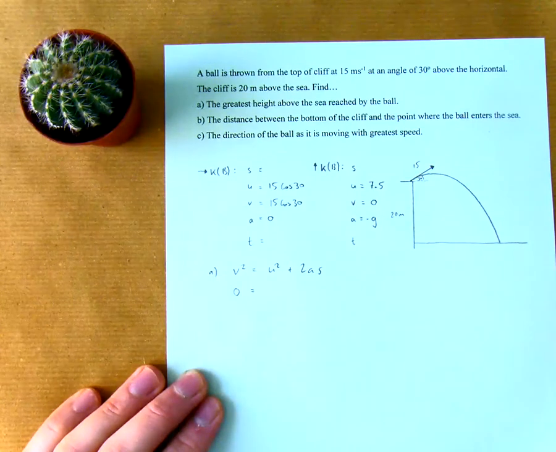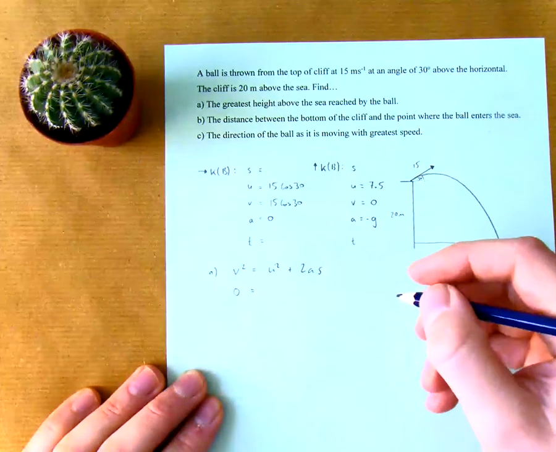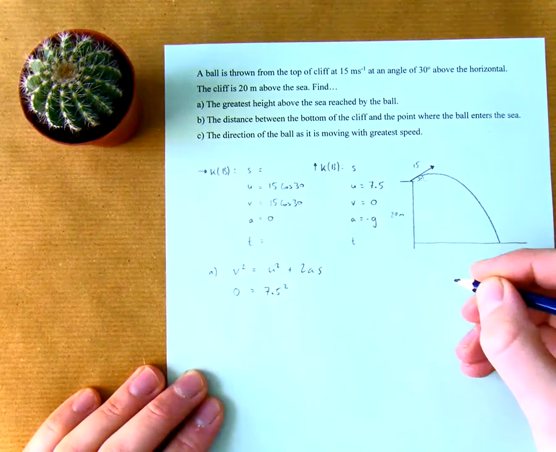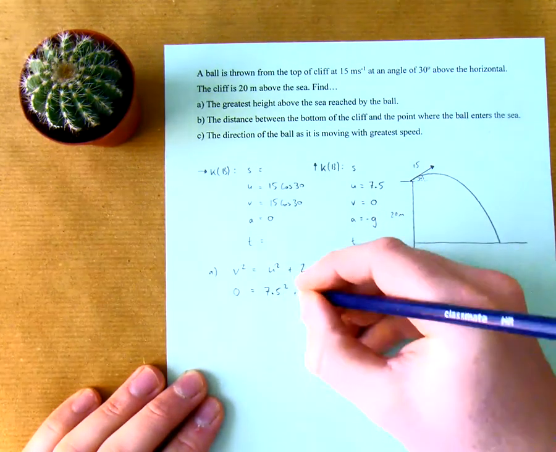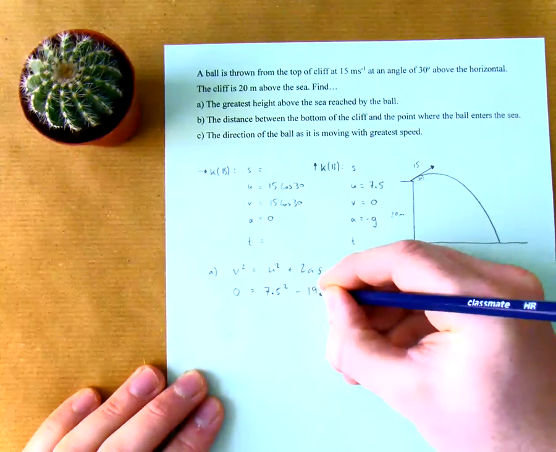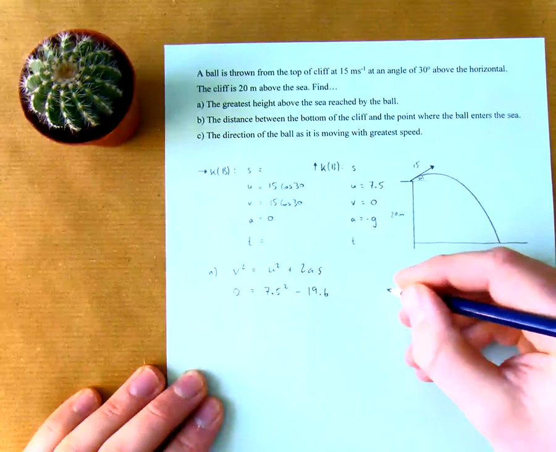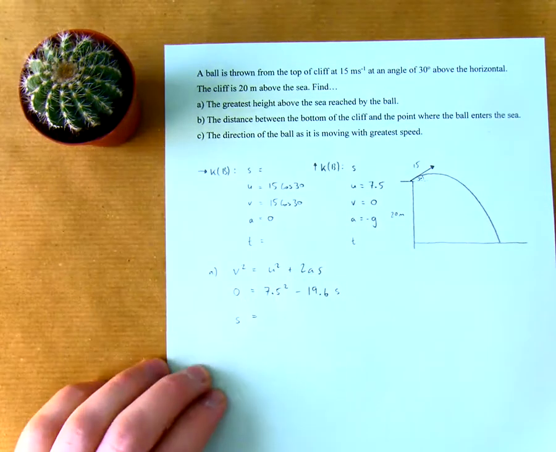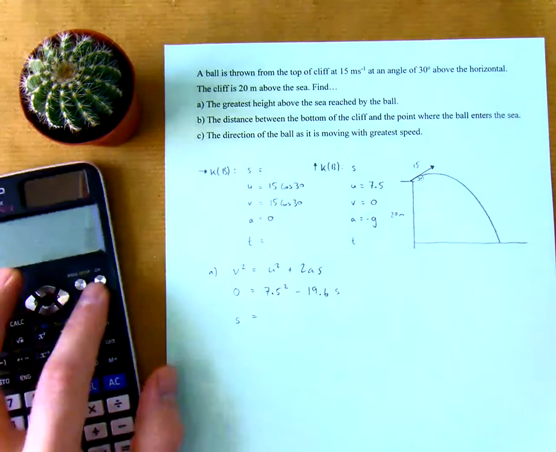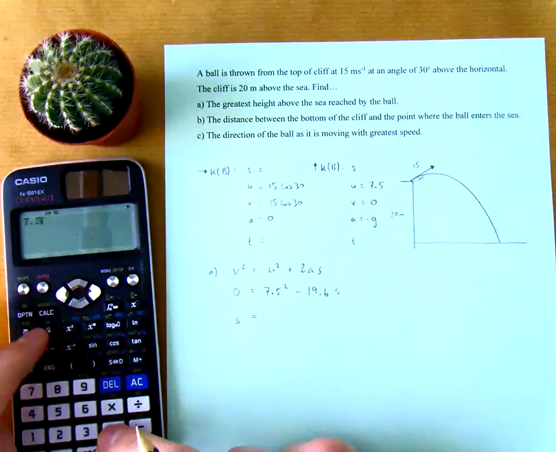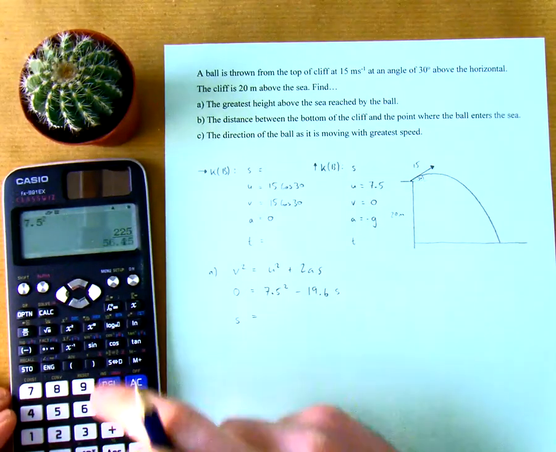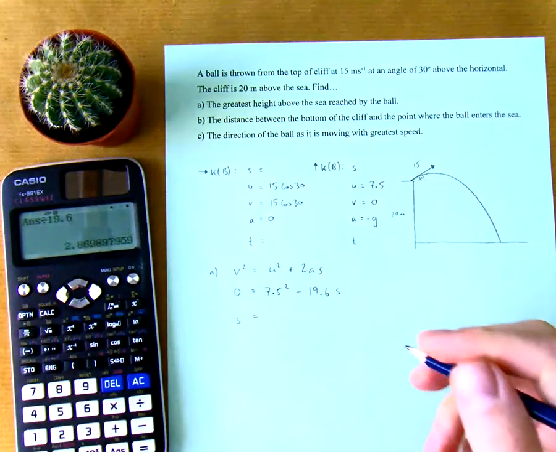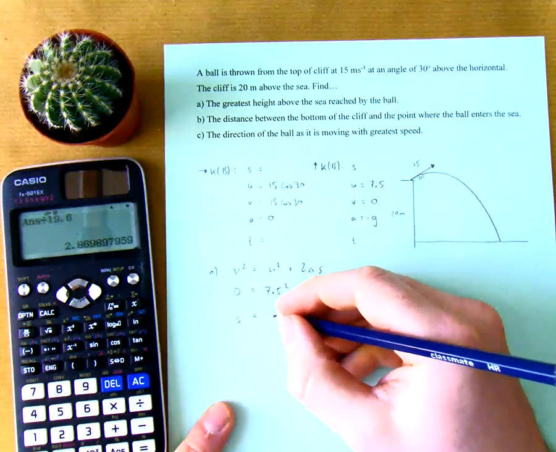U squared is 7.5 squared, 56.25. 2 times acceleration, which is minus 19.6, so 2g, and then s, and that means that s is just 7.5 squared divided by 19.6. 7.5 squared is 56.25. Divide that by 19.6, and we get an answer of 2.87.